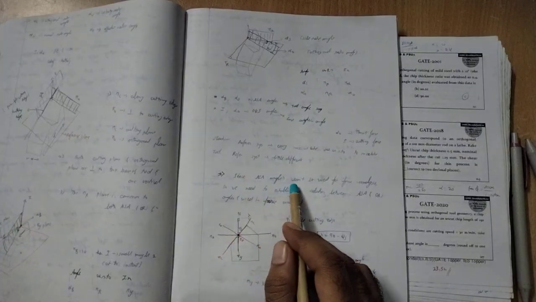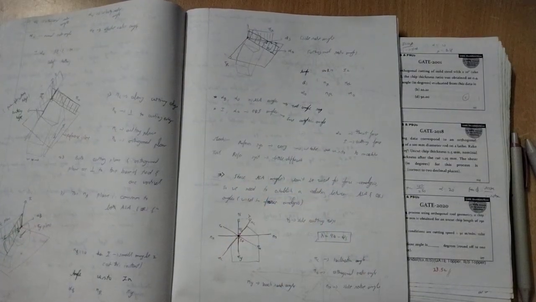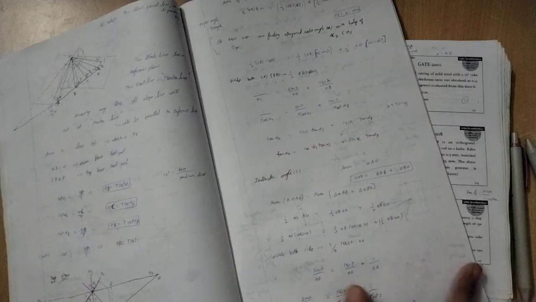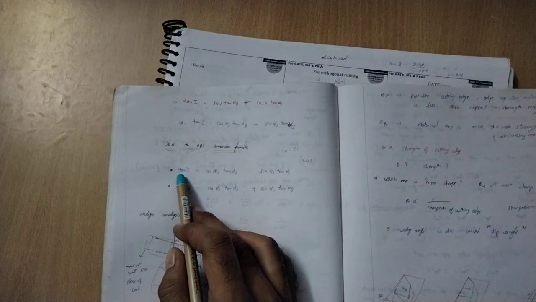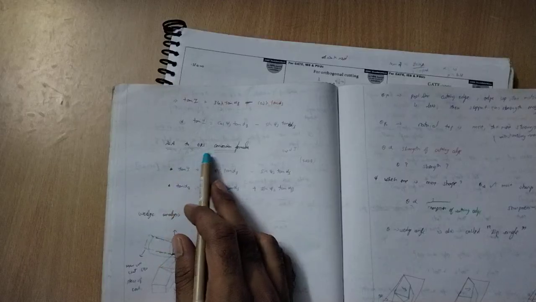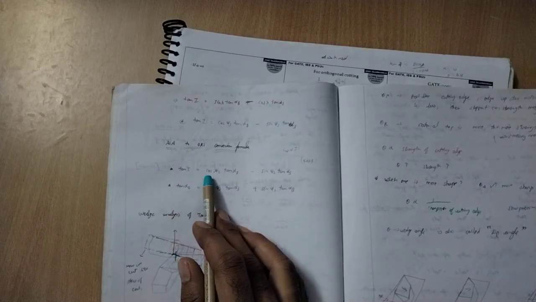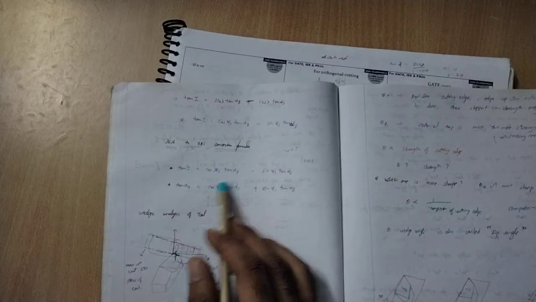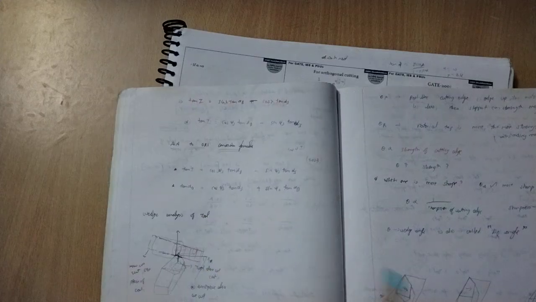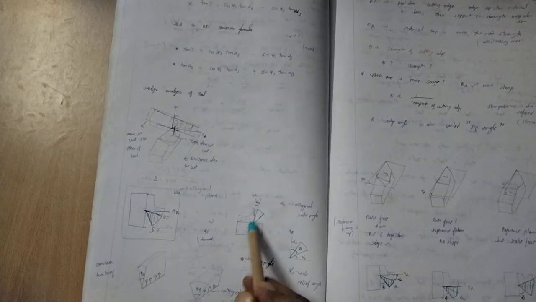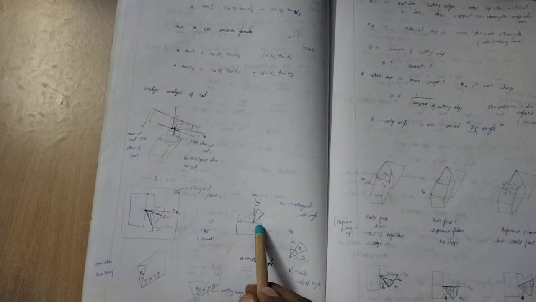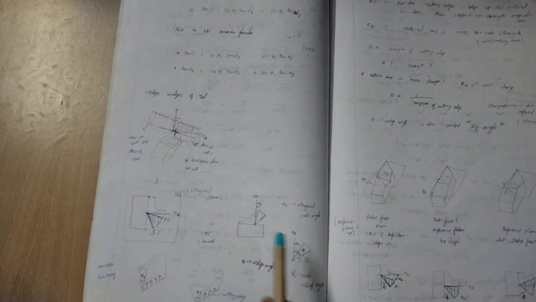Since the ASA tool signature can be used for everything in general, this is the tan relation used for converting the ASA tool signature to ORS only. Tan i equals cos of this one; take whichever two angles you are interested in. And I just told you about this: the lip angle, rake face, side relief angle, back rake angle, this is the flank or clearance angle, and this is the wedge angle.